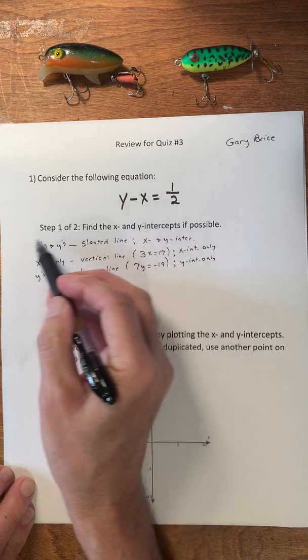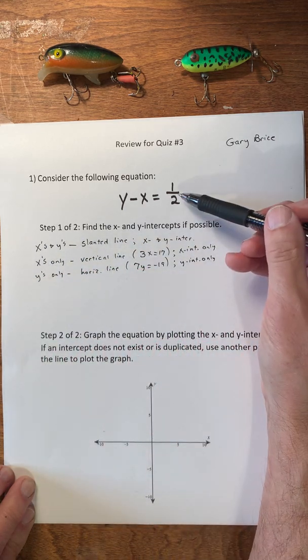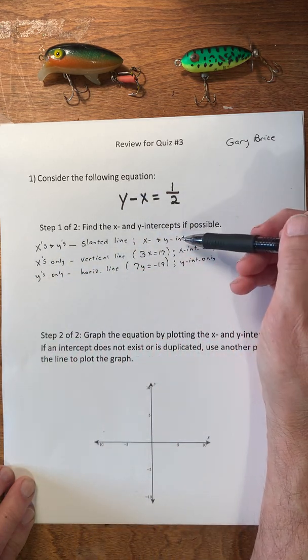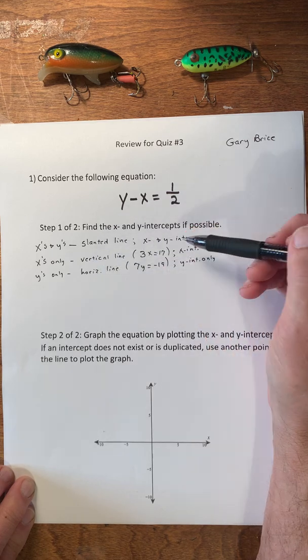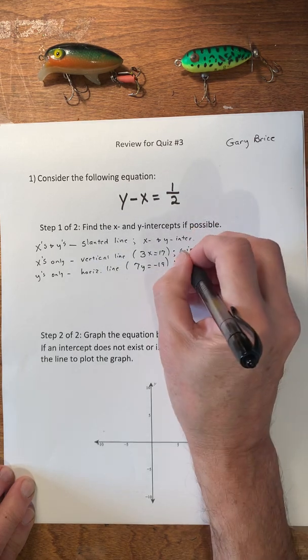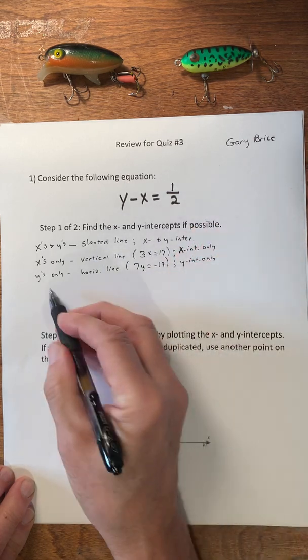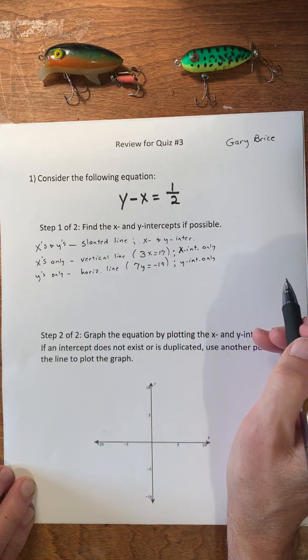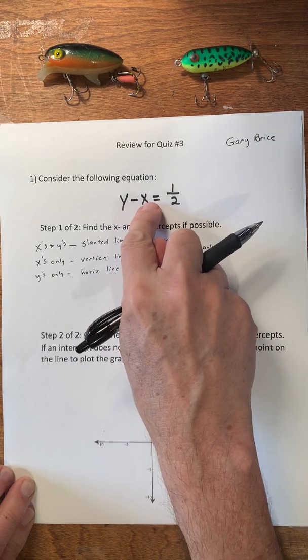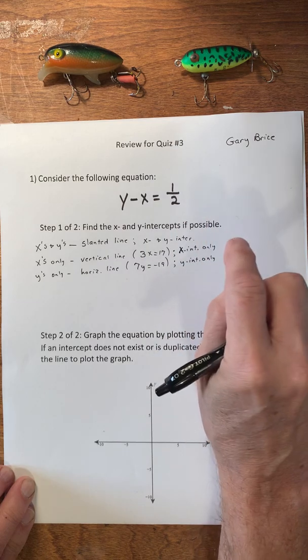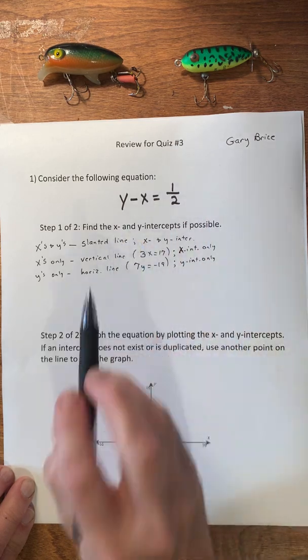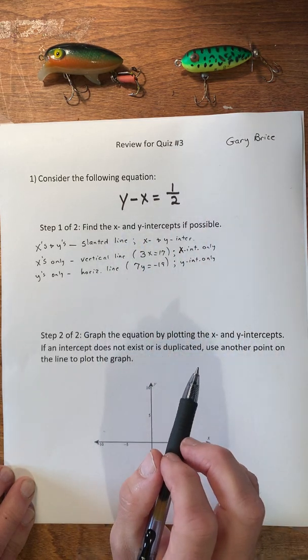Now, you can come to this conclusion just by looking at the equation. Does it have x's and y's? X and y-intercept. Just x's? X-intercept only. Just y's? Y-intercept only. All right? This guy has both x's and y's, so I should be expecting to find both the x and the y-intercept. Now, here's the question.